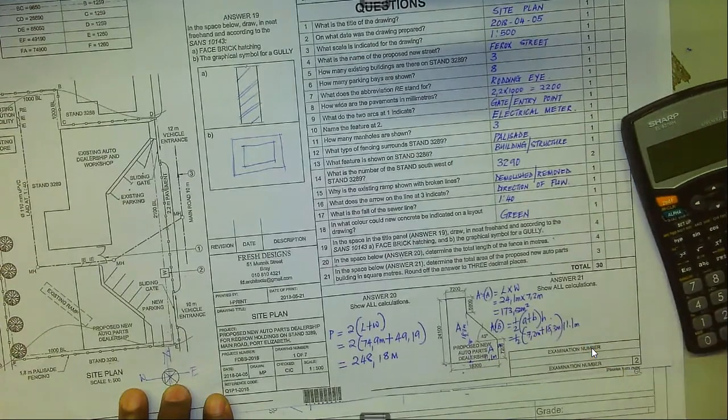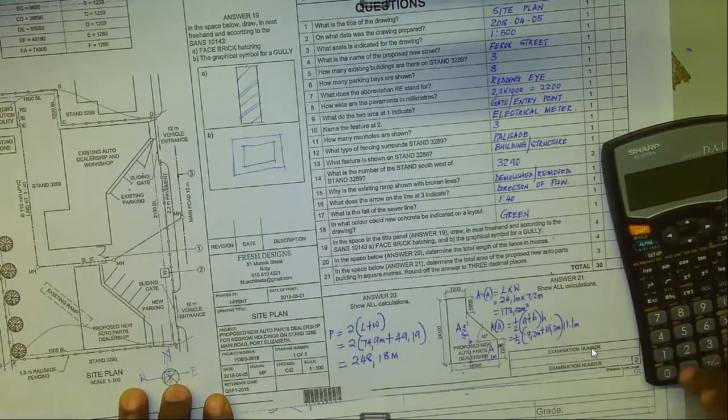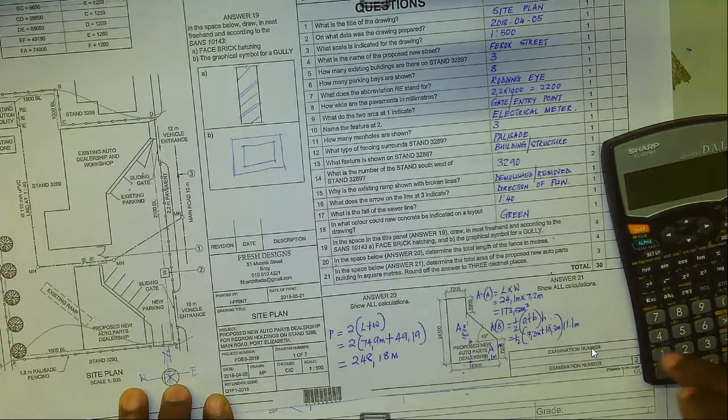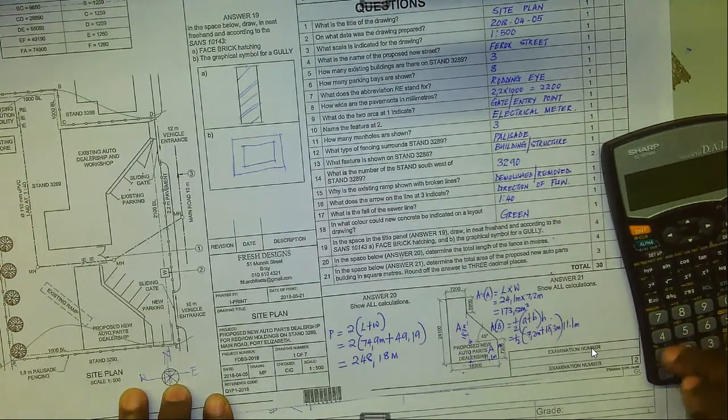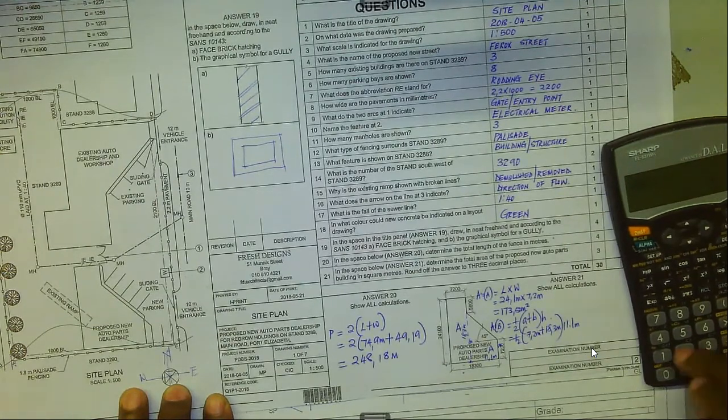Right, let's simplify this. 7.2 plus 18.3 is equal to, multiplied by 11.1, which is 283 divided by 2.